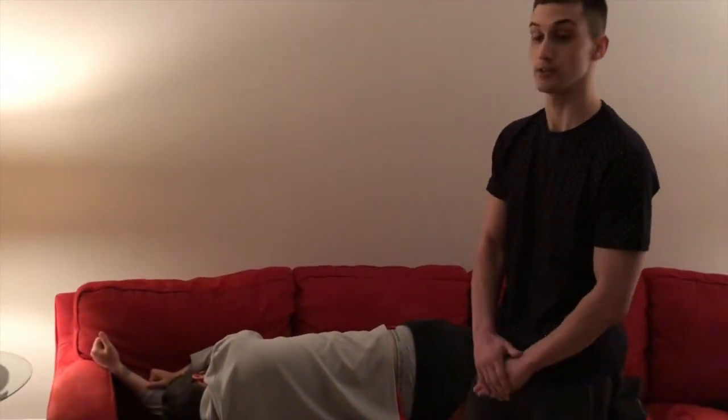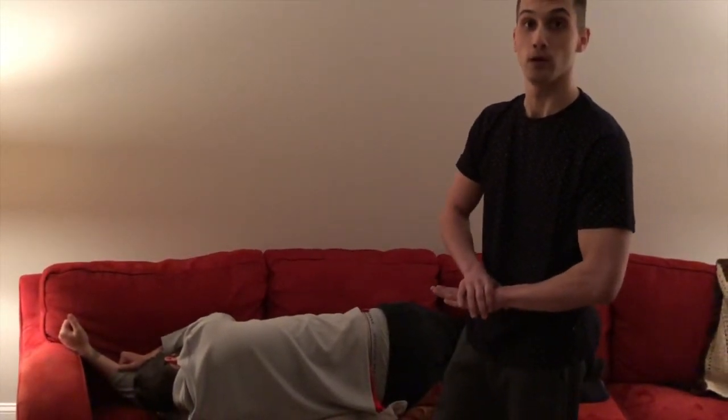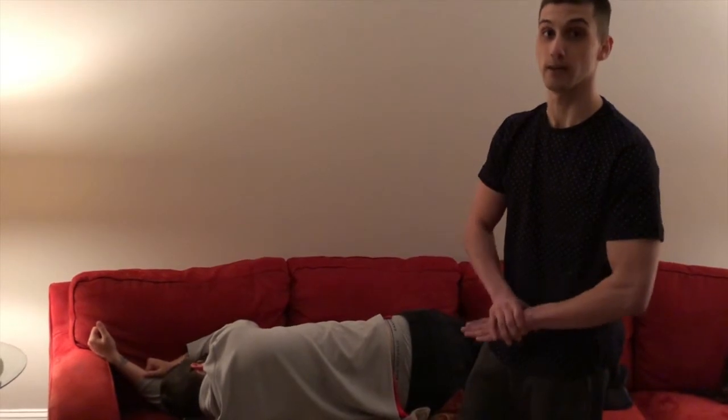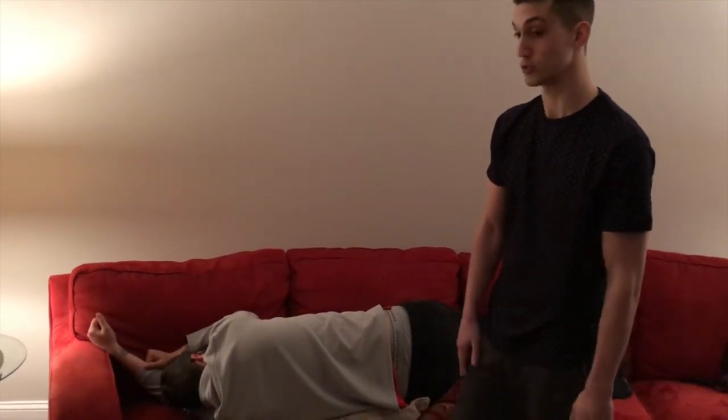So shaking is similar to vibration, but you bend your elbows to allow the ribs to come back, and it involves a little bit more compressive force.